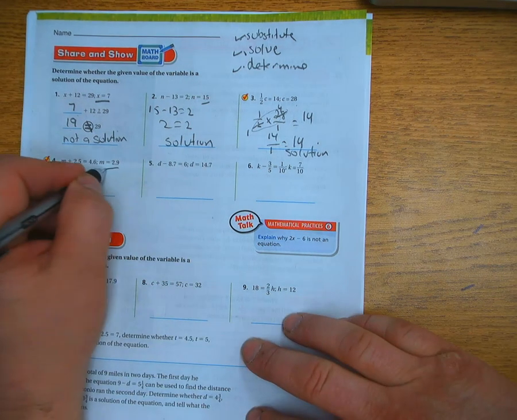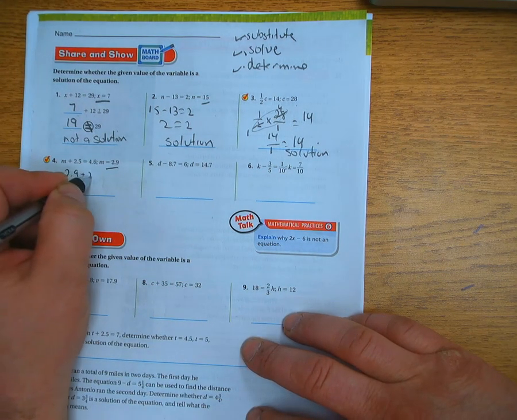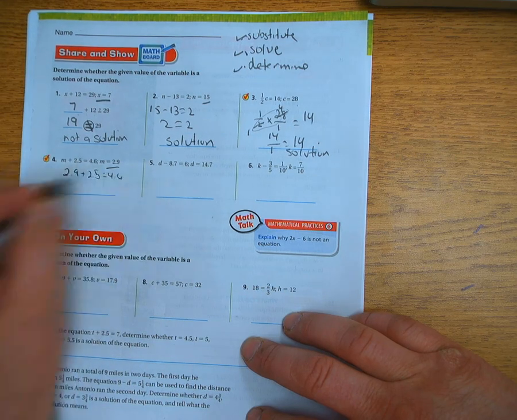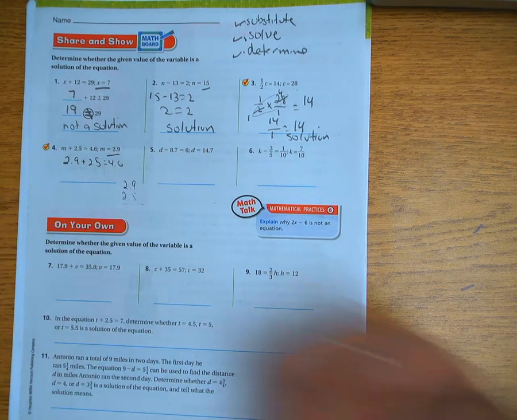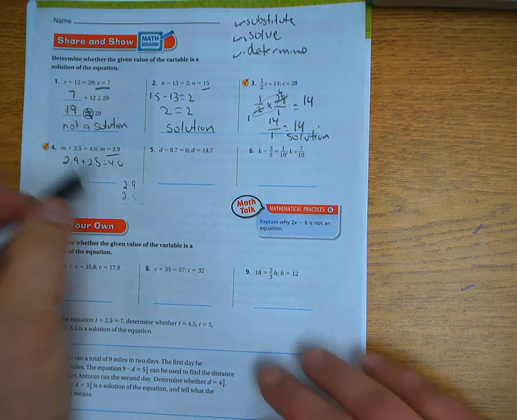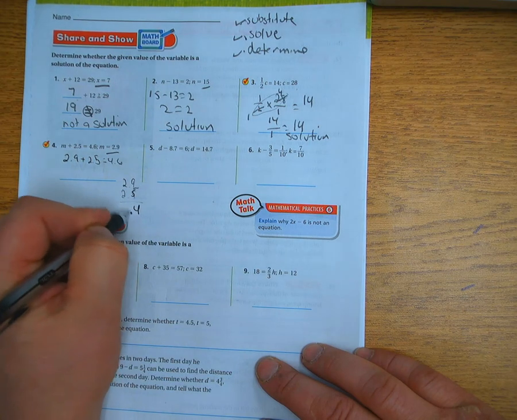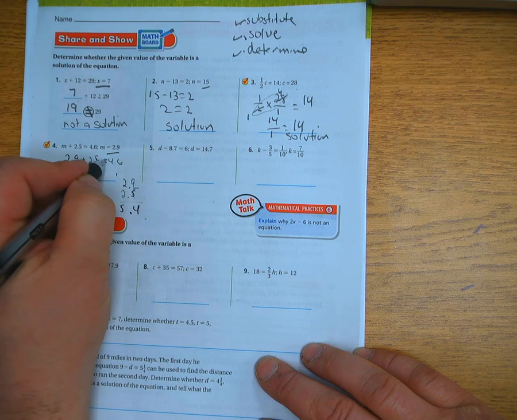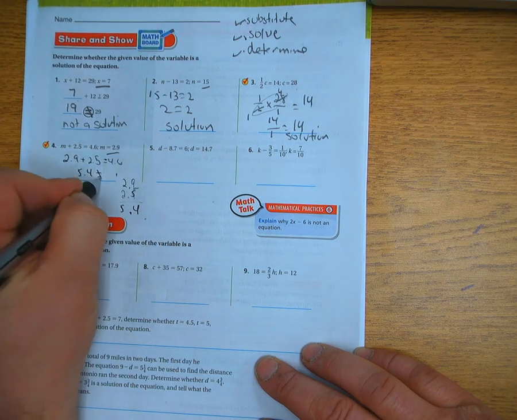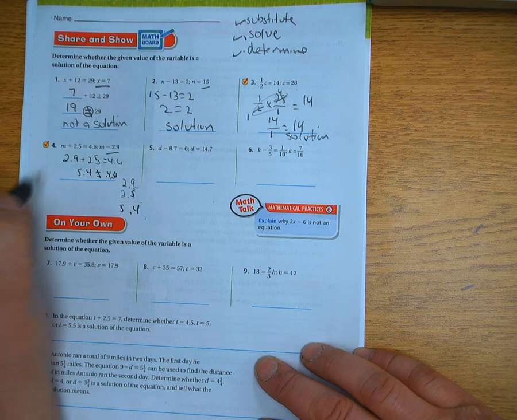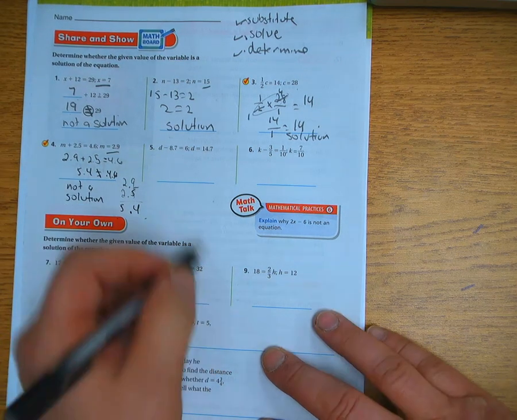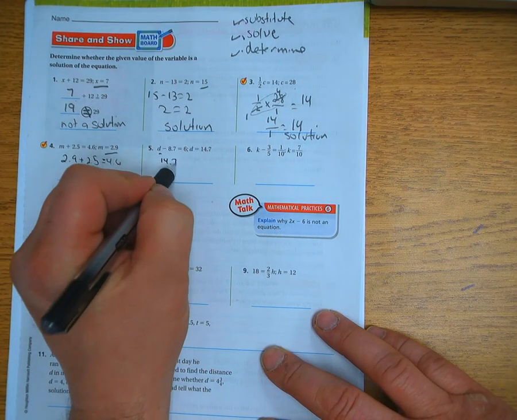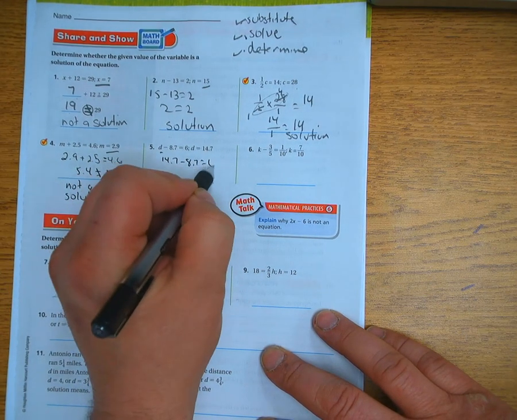Okay, they're saying m is 2.9. 2.9 plus 2.5, does that equal 4.6? So I'm going to come down here and do 2.9 plus 2.5. 14, decimal comes straight down, carry the 1, 5.4. So no, 5.4 does not equal 4.6. So not a solution. Going to substitute in 14.7 minus 8.7 is equal to 6.